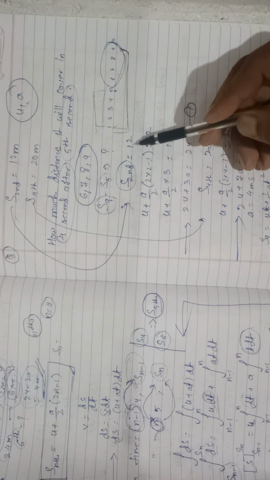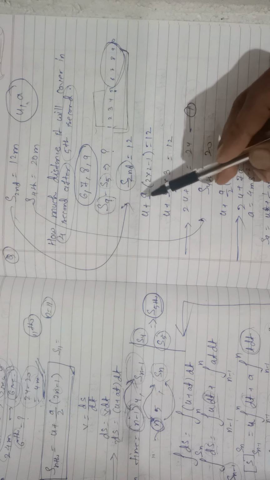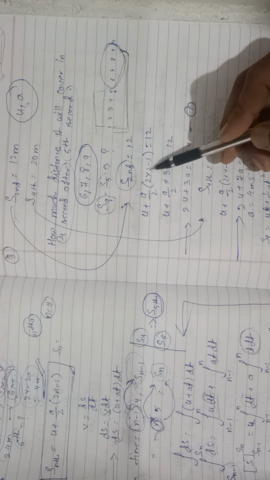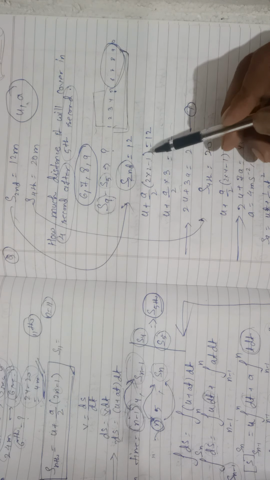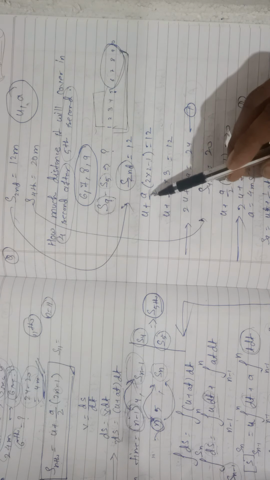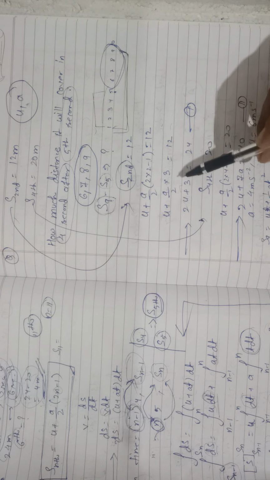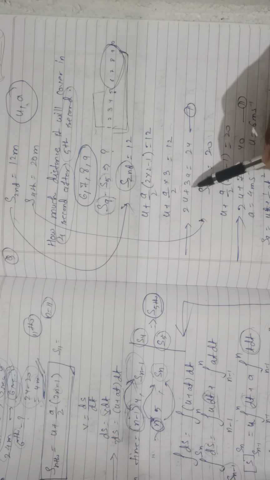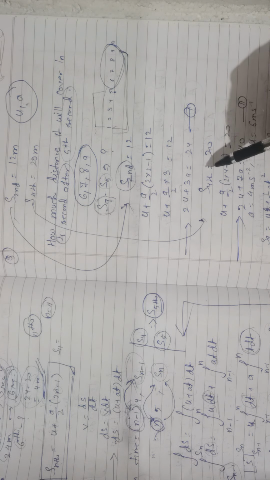To get the initial velocity and acceleration, we will use the formula. We know S2nd equals 12 is given, and the formula is u plus a by 2 into 2n minus 1. In place of n we write 2, so it will be u plus a by 2 into 3 equals 12. If we take LCM, we get a linear equation, 2u plus 3a equals 24.